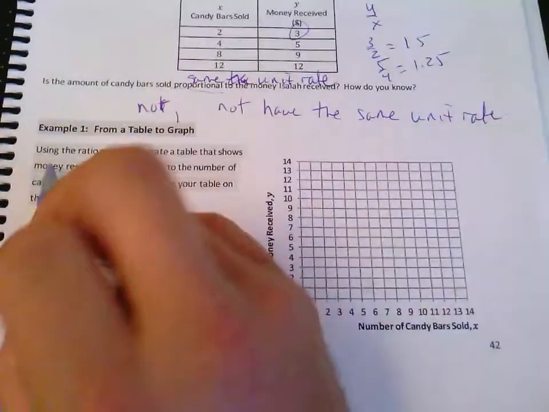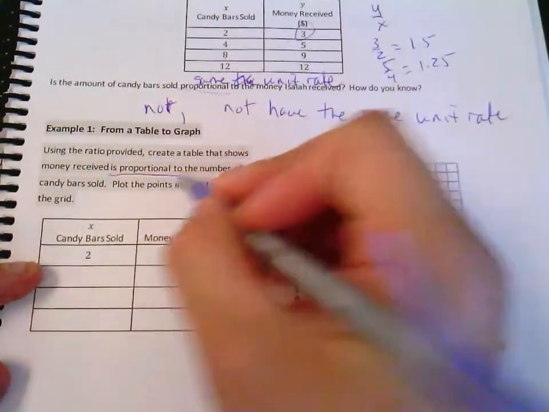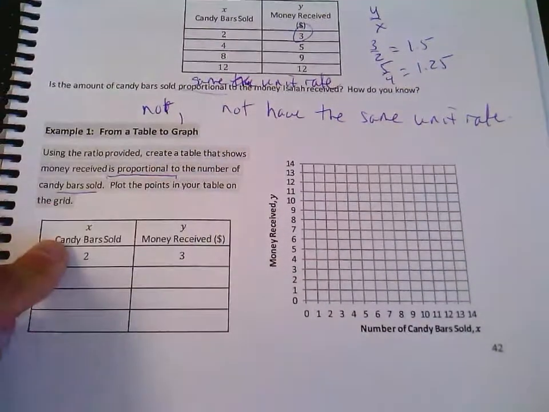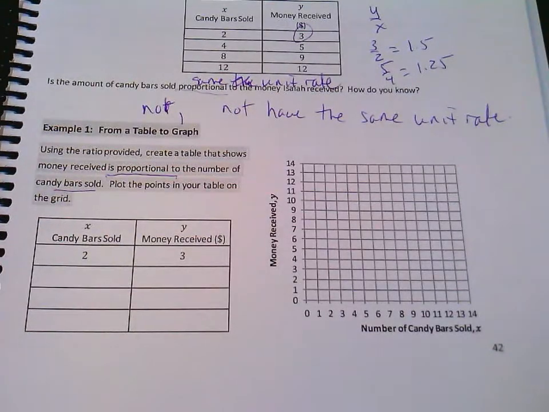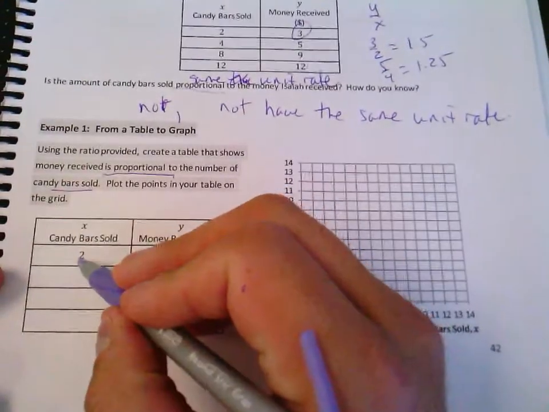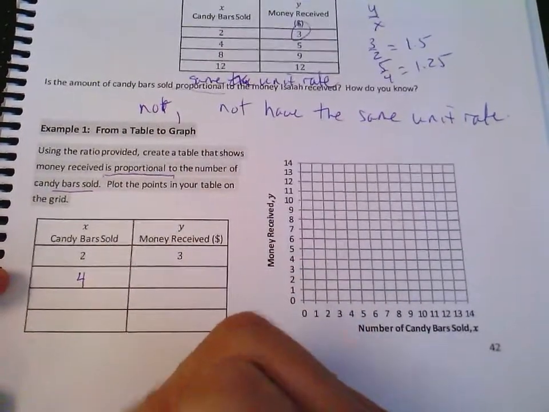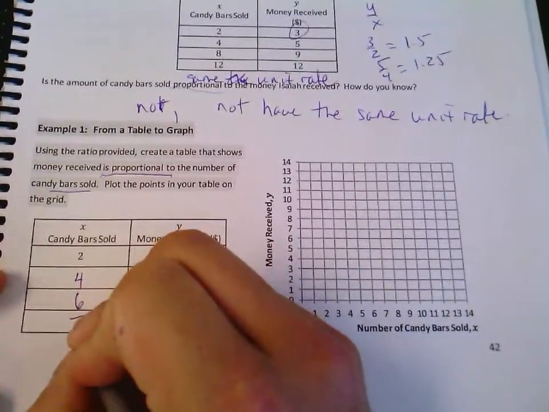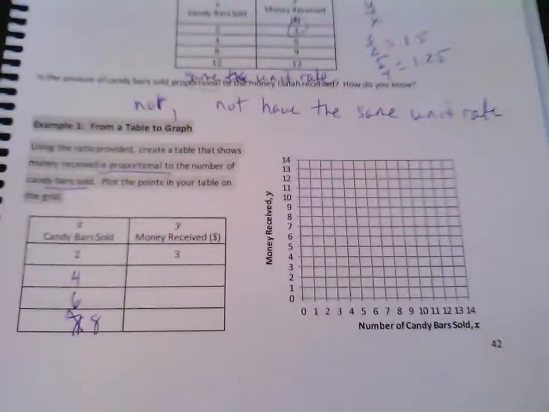Right? Using the ratio provided, create a table that shows the money received is proportional to the number of candy bars sold. So up here, it wasn't proportional, but we're going to make one down here that is proportional. It does have that same unit rate. Right? So 2 candy bars sold for $3. So what if I sell 4 candy bars? What if I sell 6 candy bars? What if I sell 8 candy bars? Actually, not 7. Let's make that 8 so these numbers come out nicely.